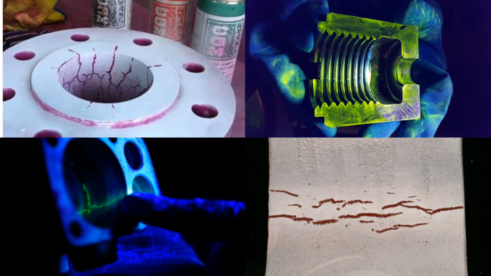Clean. Apply penetrant. Remove penetrant. Dry. Apply developer. Inspect. Clean, apply penetrant, remove penetrant, dry, apply developer, inspect.